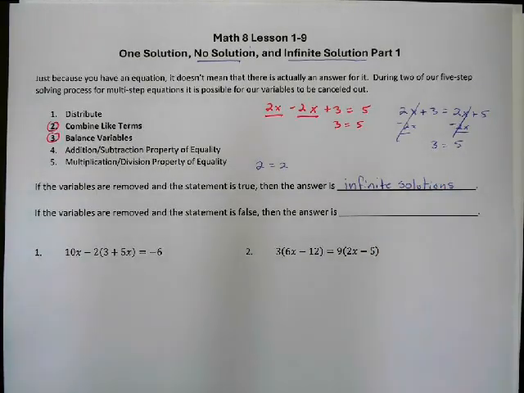Now here's what infinite solutions means. It means no matter what number you plug in for x in the original equation, no matter what number, you will get a working equation. You can plug in 2, you can plug in negative 50, you can plug in 537. All of these answers will work. It means any number you plug in will work for the equation.